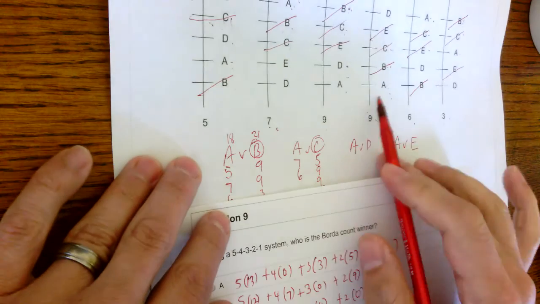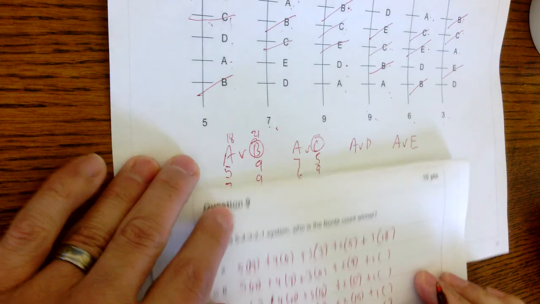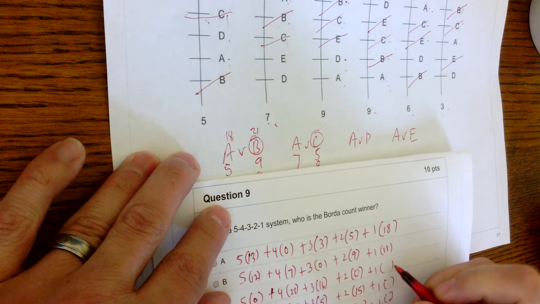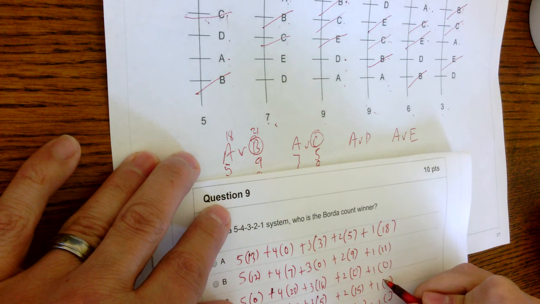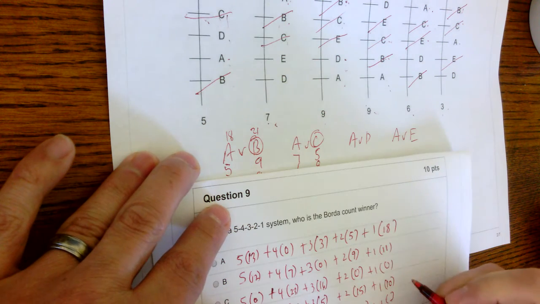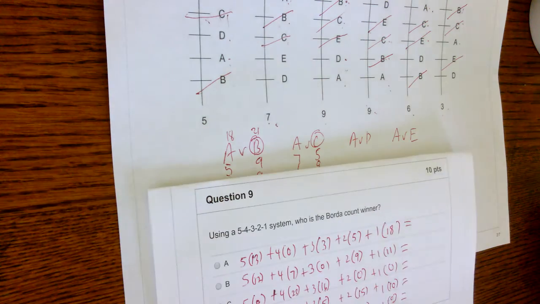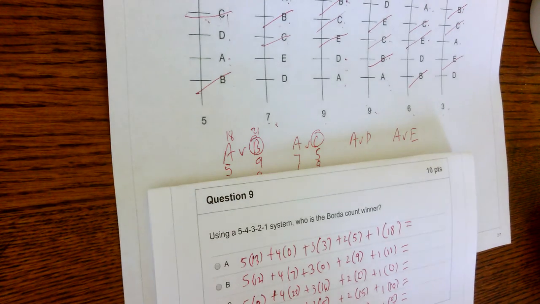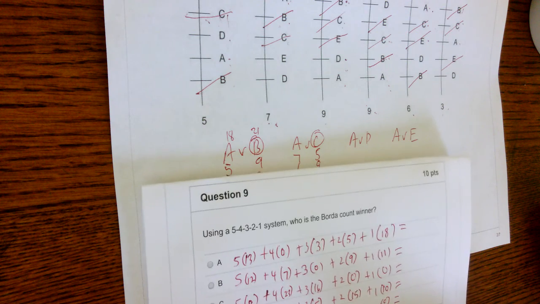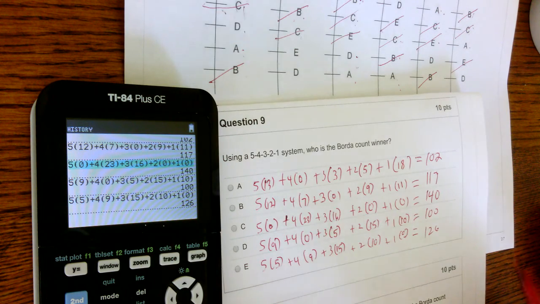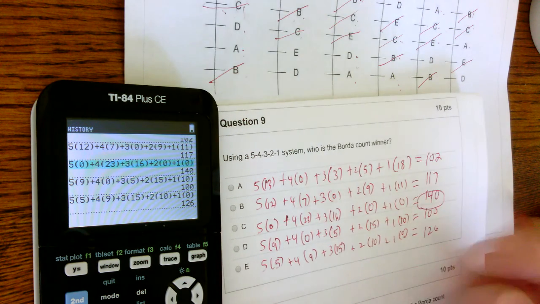Okay, now on to the last place votes. A has 18. B has 11. C has none. D has 10, 7 and 3. And E has 0. Now you're going to calculate these. All right, so I already calculated them, and you can do it in the calculator, but it was clear that C was the winner with 140.